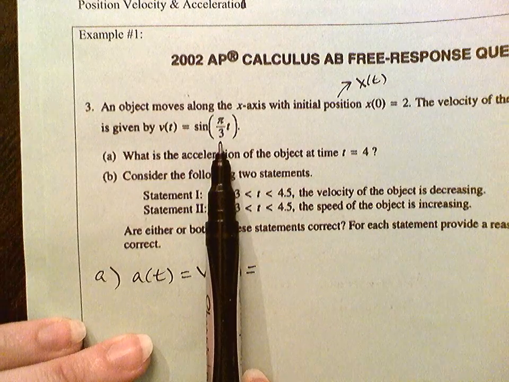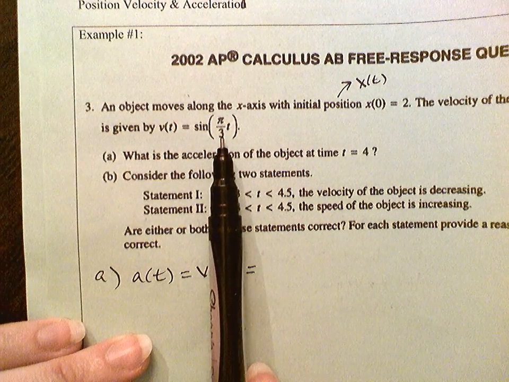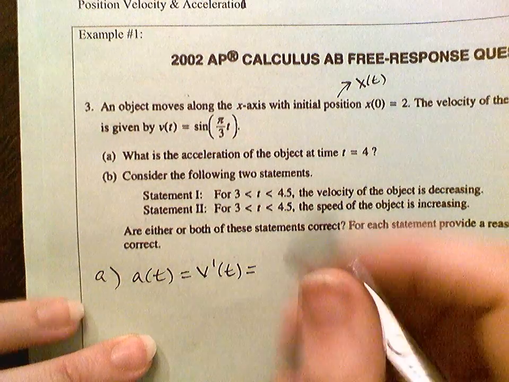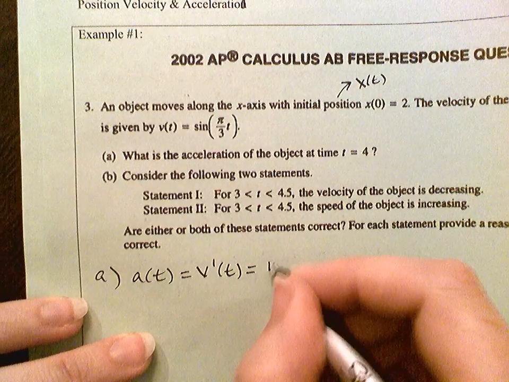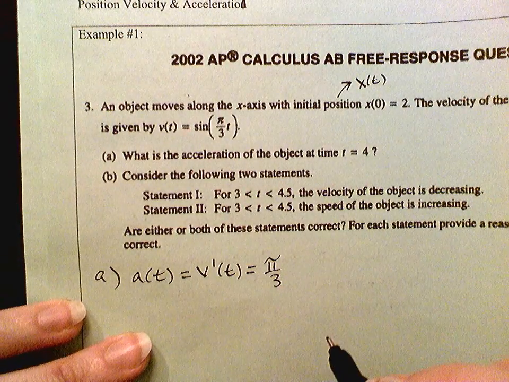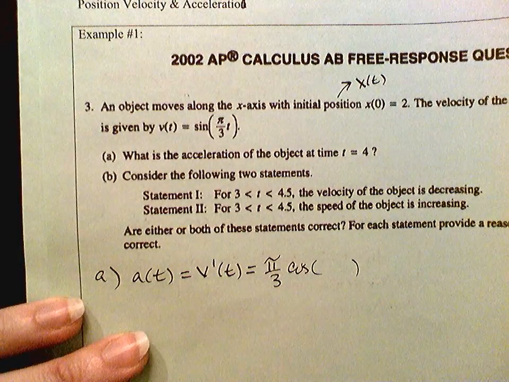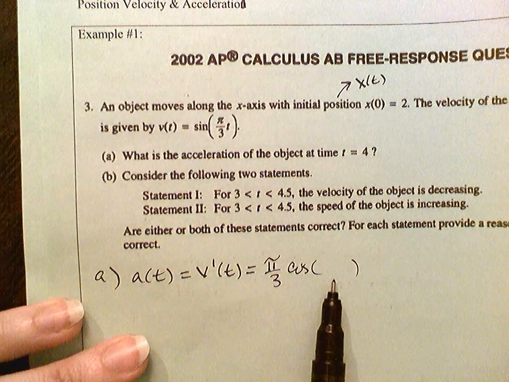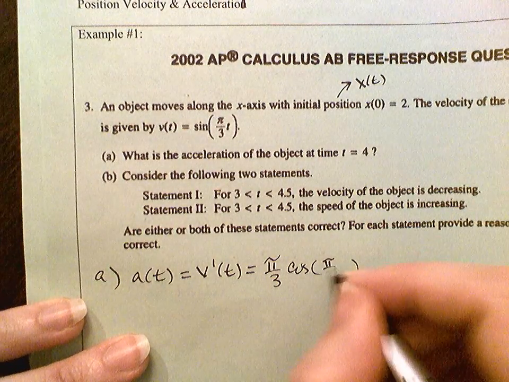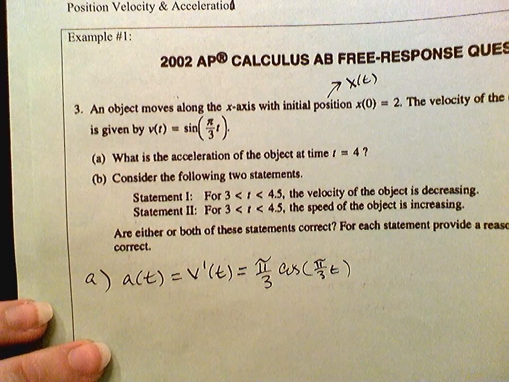The inside function is pi over 3t. The outside function is sine of blank. So the derivative of pi over 3t is just pi over 3 times the outside function. The derivative of sine of blank is cosine of blank. But what goes back in the blank, whatever was in there to begin with, so pi over 3t. All right, so that's the acceleration function.